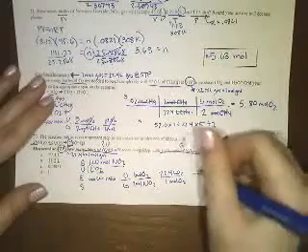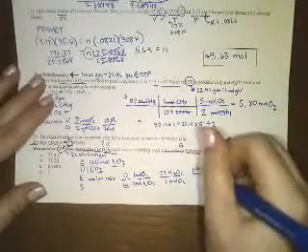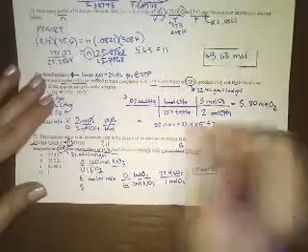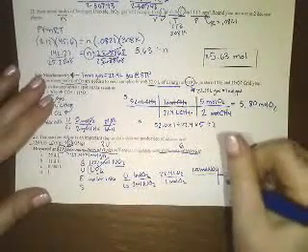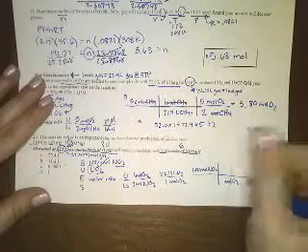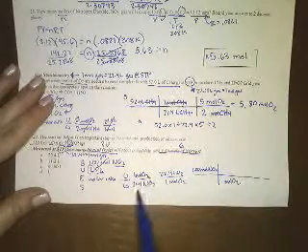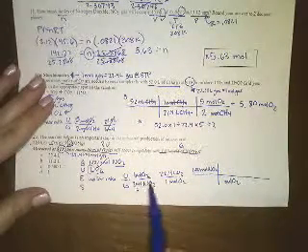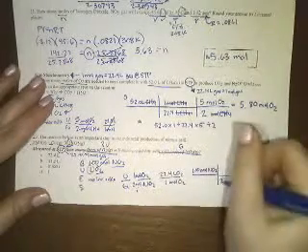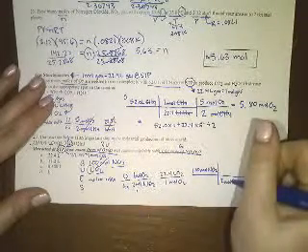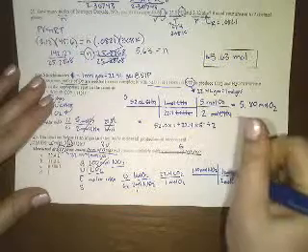Always start with your given, so I'm starting with 1.00 moles of NO2. Used it, can't use it again. Now I want to cancel out moles of NO2. I'm going to be using my molar ratio because it's the only thing with moles of NO2 in it. So 2 moles of NO2 for every 1 mole of O2. So cancel that out.